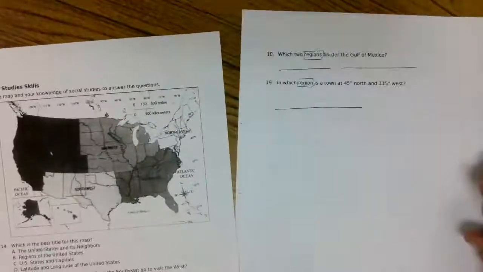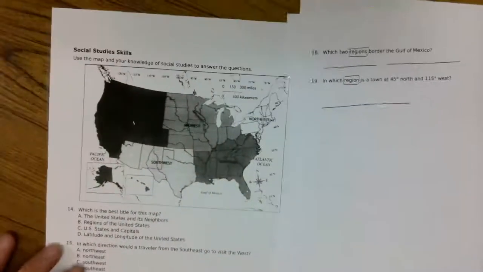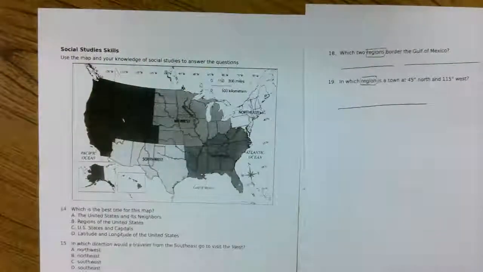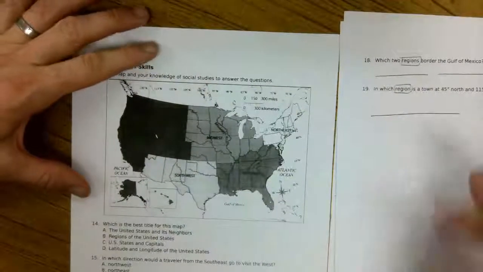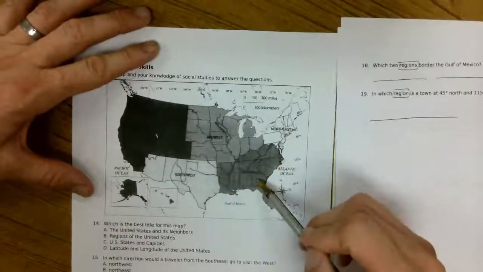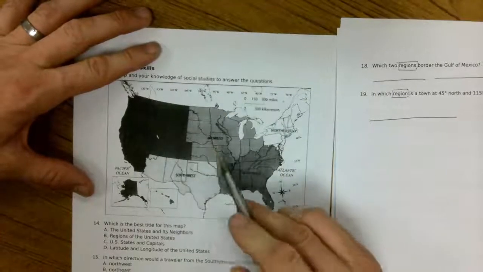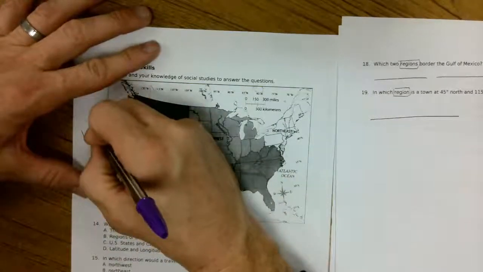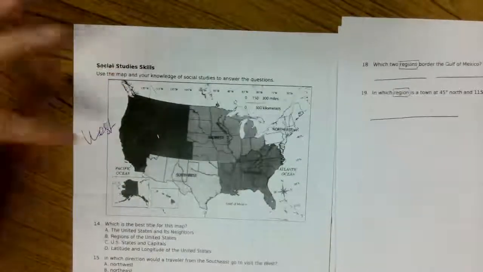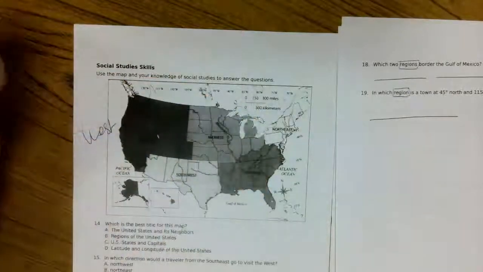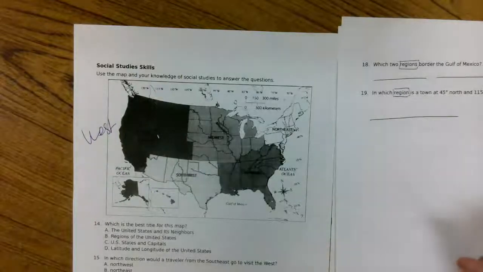All right, so now we got to use this map to answer the next few questions. Now, I didn't care for the map printed because it printed kind of dark. You should be able to read yours at home. This is the Northeast, the Southeast, the Southwest, the Midwest, and this here is the West. If you look closely, it's written right there, but it printed too dark. They have it in different colors so that you could see where the regions were.